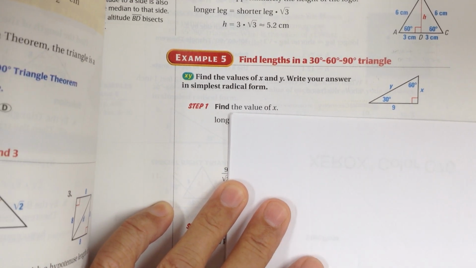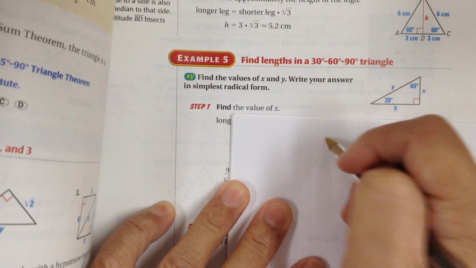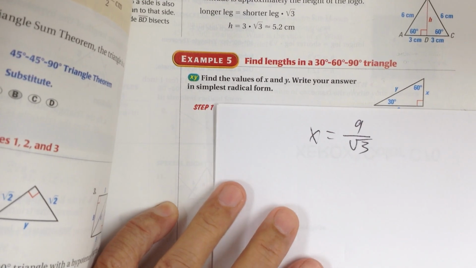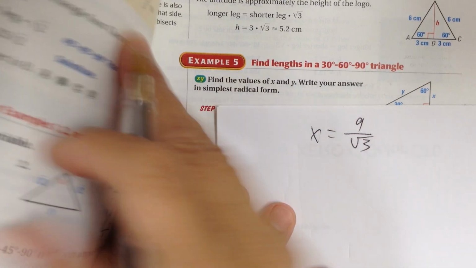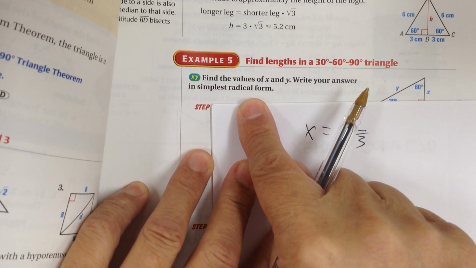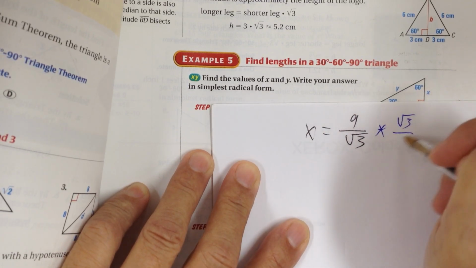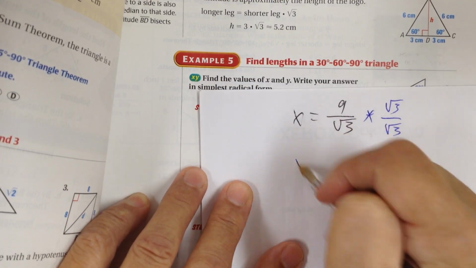Okay, so over here, x will equal 9 divided by square root of 3, okay? And to simplify, you have to simplify to the simplest radical form. So to simplify, you multiply by square root of 3 over square root of 3, right? Because you cannot have a square root on the bottom.